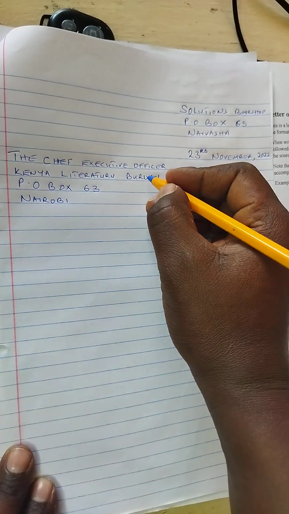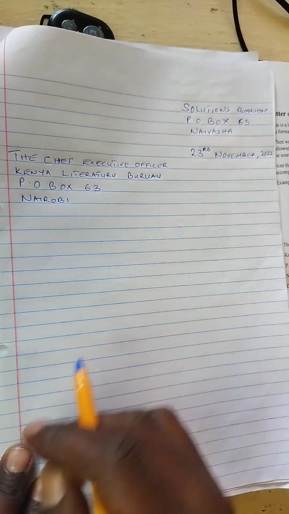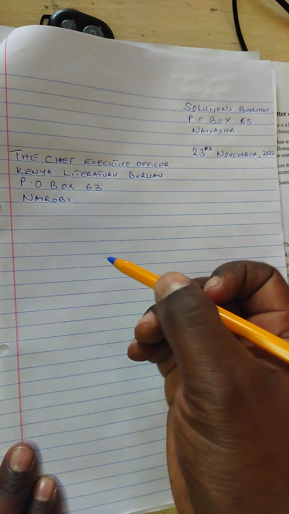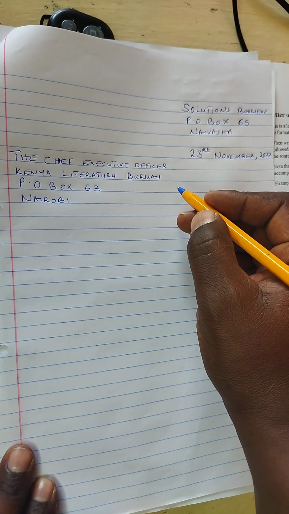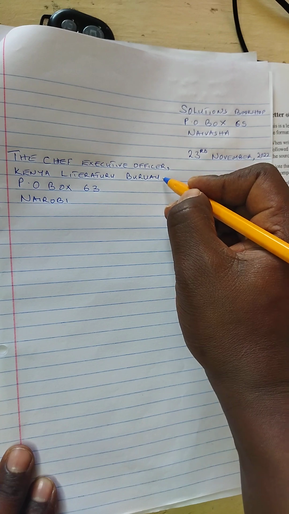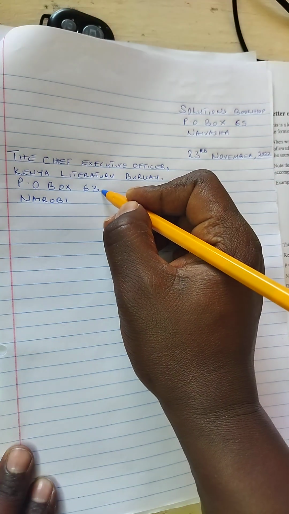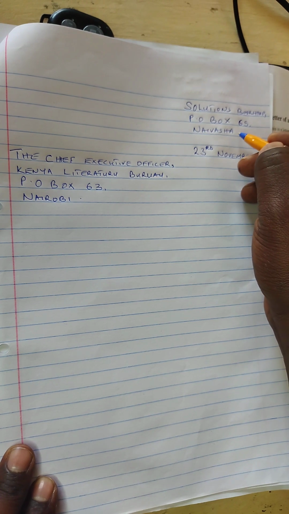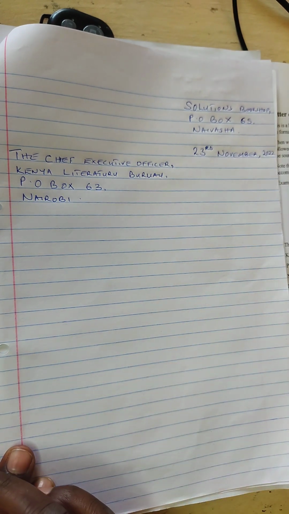Now, bureau. I hope you will write bureau appropriately. Now, Nairobi. Initially, or archaically, we had to apply these punctuation marks. Nowadays it is no longer a must, but it is good you apply them, just for example.